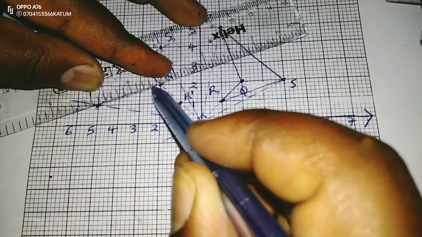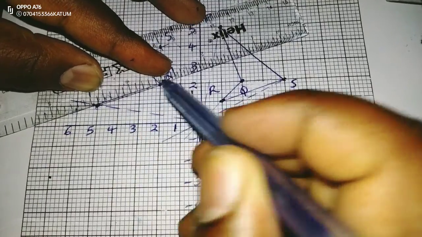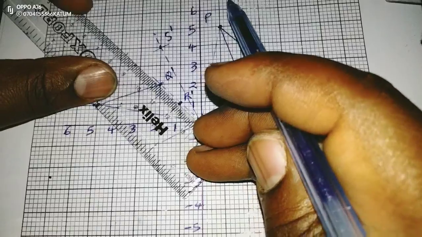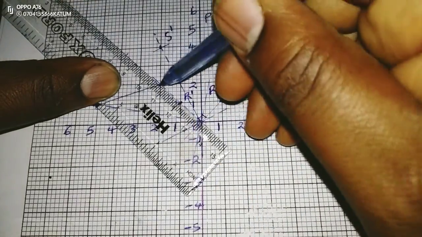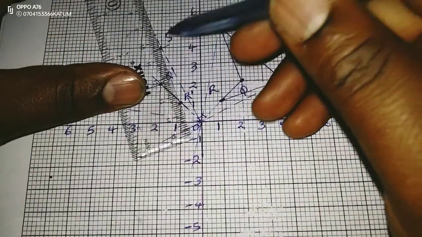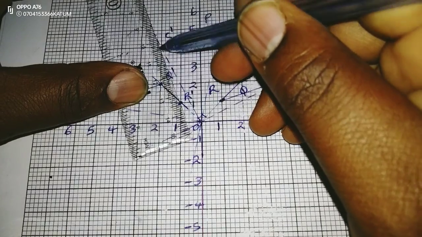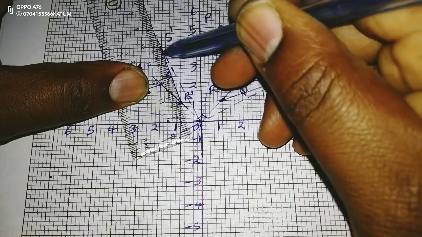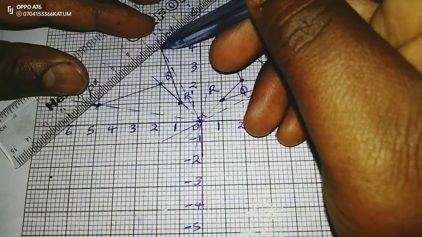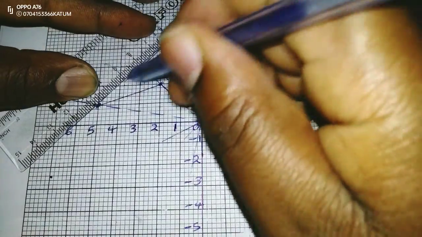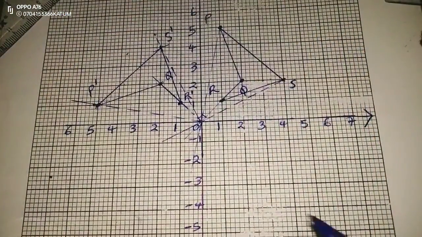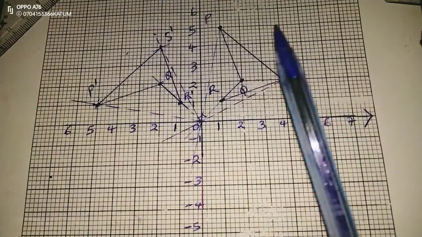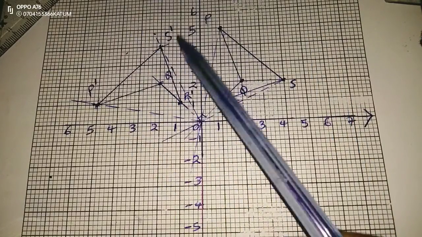We must follow the name of the quadrilateral. PQRS. So from Q we go to R, then S. Now I can join to complete the quadrilateral. So now this is the rotated quadrilateral, PQRS prime.